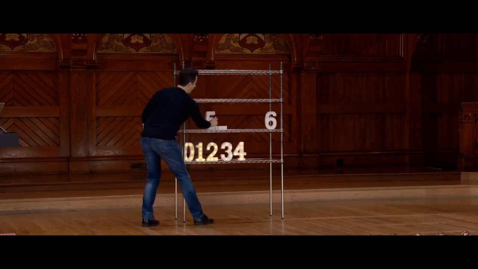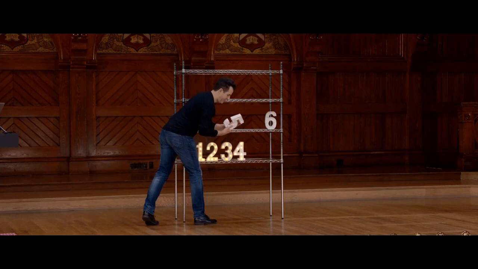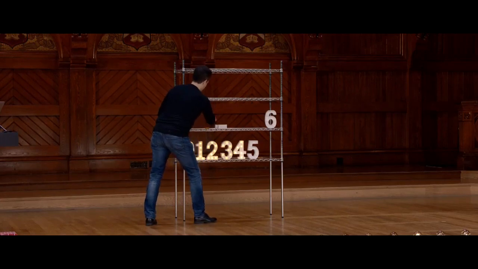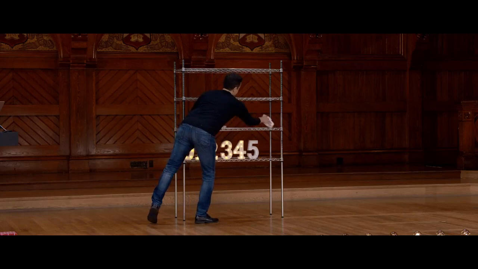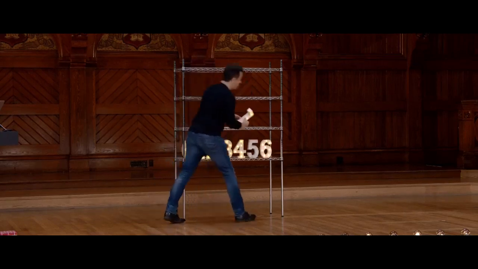And now we compare 5 and 6. We keep the 5. Bug. OK, well, pretend that the 5 is on. Oh, this is why. All right, so now we compare the 7 and the 6. 6 is gone. And lastly, 7 is the last one in place.